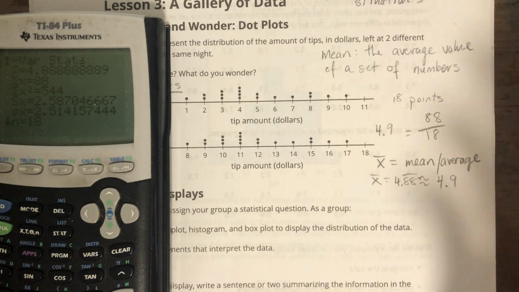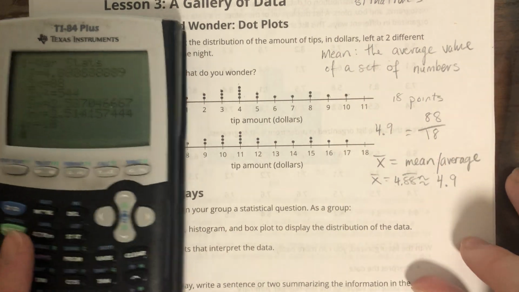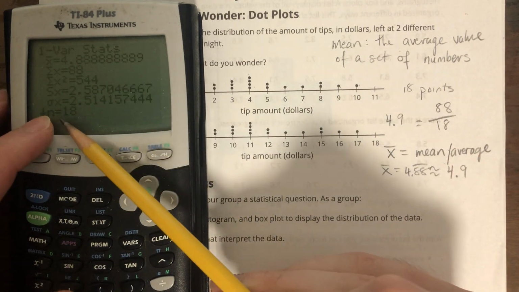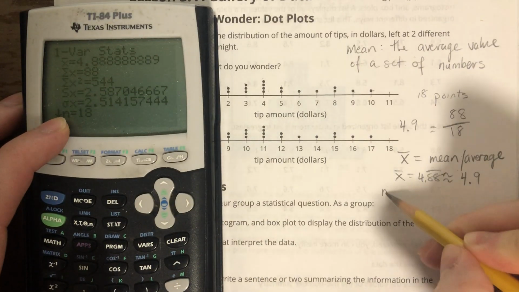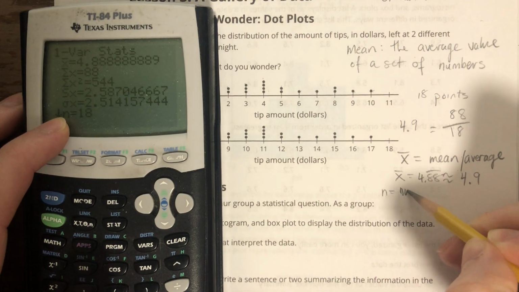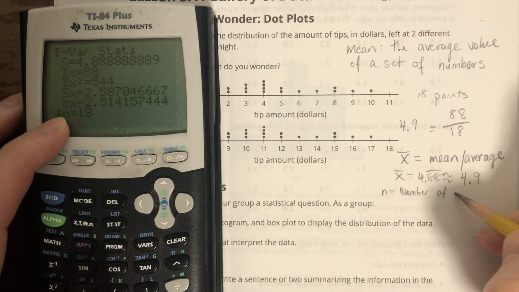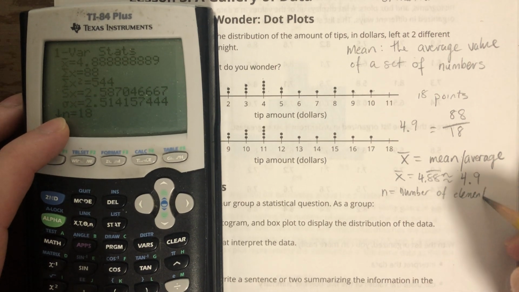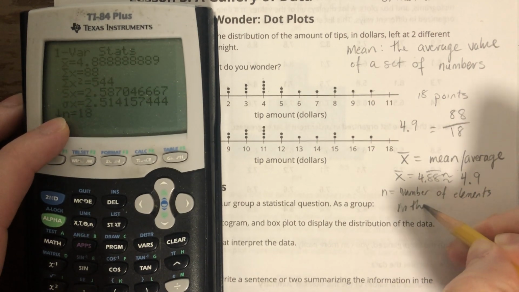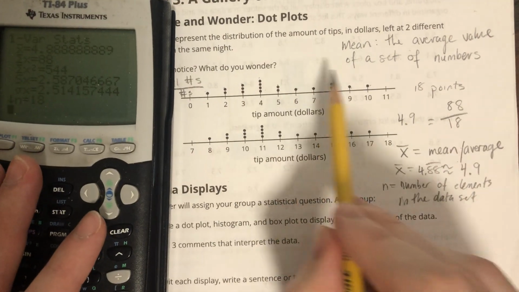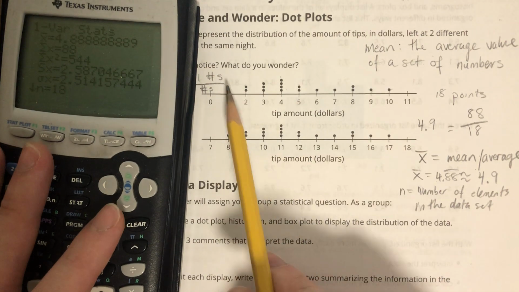So the calculation I did initially was correct. Another interesting thing you can see here, n refers to the number of elements in the data set. So each one of these dots is considered an element. It's one of the tips. Each one of these represents a tip.